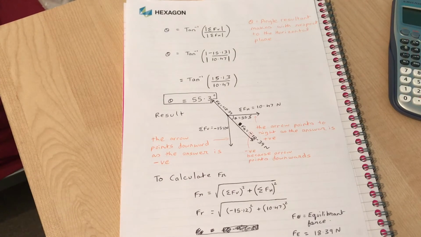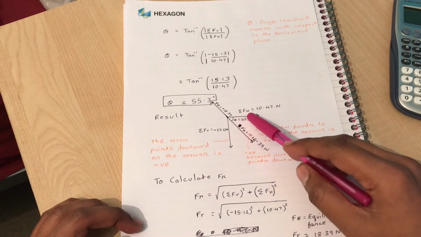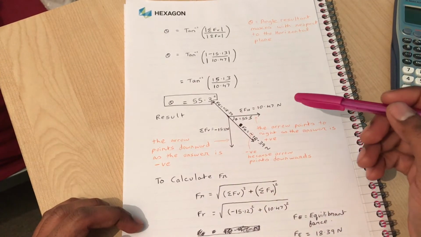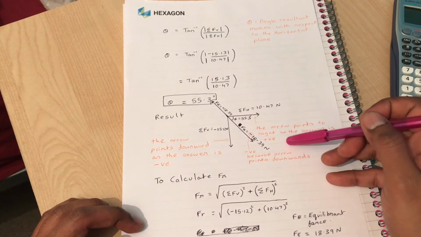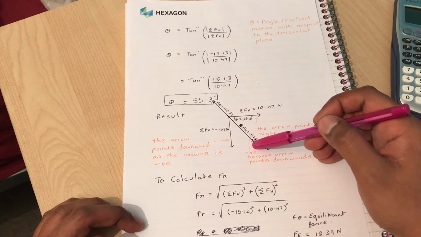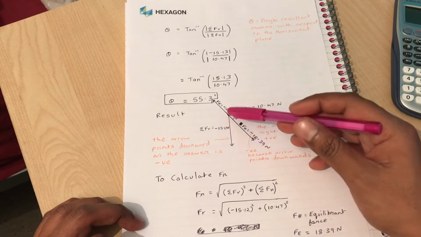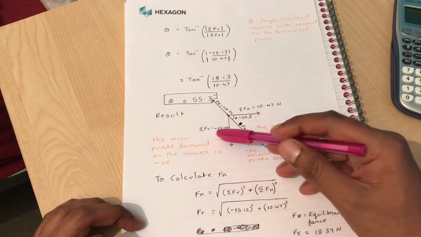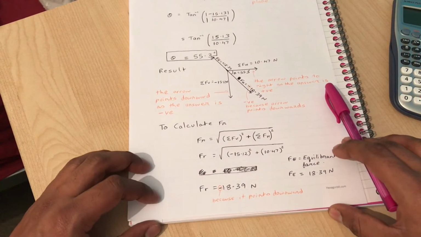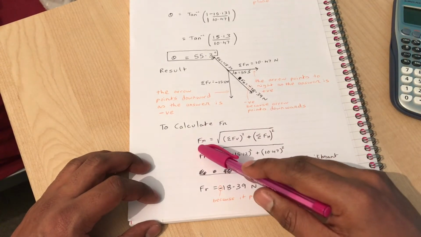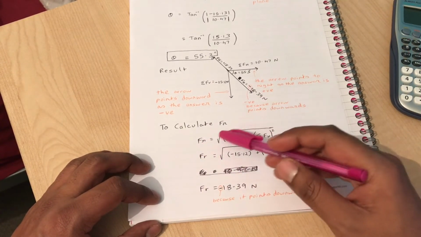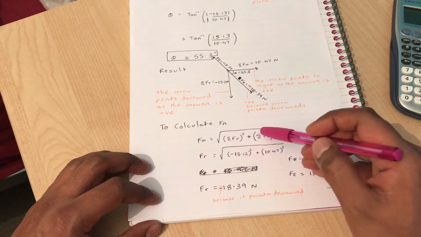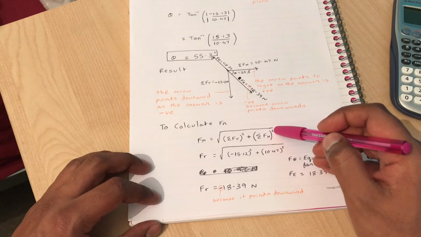So why did we find the summation of the horizontal component and summation of the vertical component? The reason we found it was because we want to find the resultant force. So how do we calculate the resultant force when we have the summation of horizontal and vertical forces? For that we use a formula. The resultant force Fr will be under root of summation of Fv squared plus summation of Fh squared.